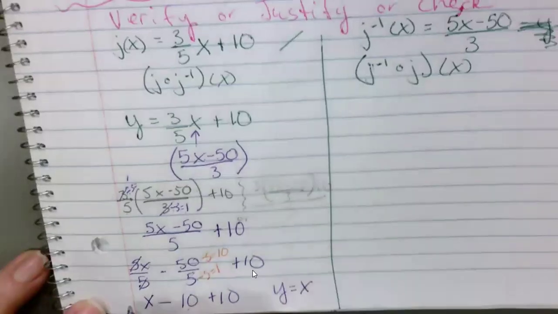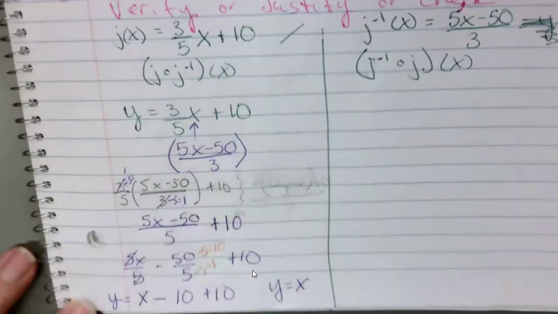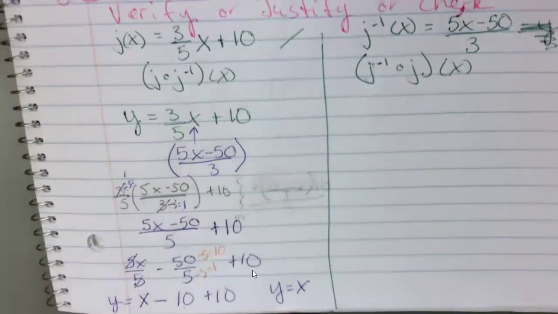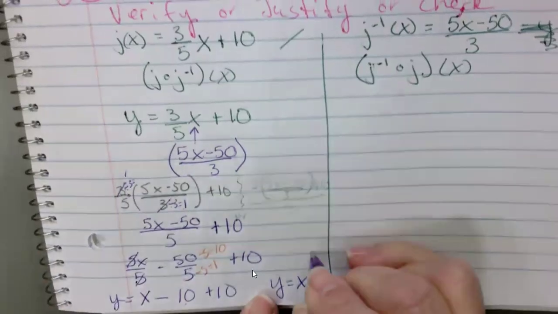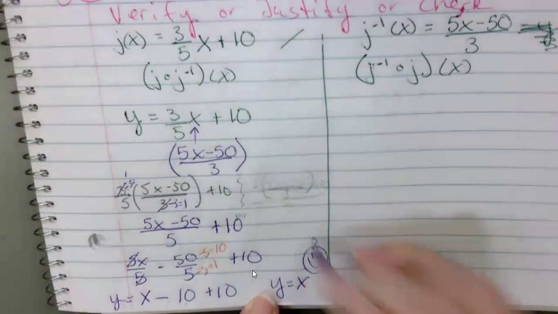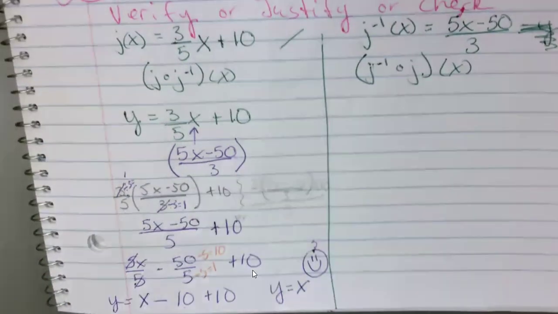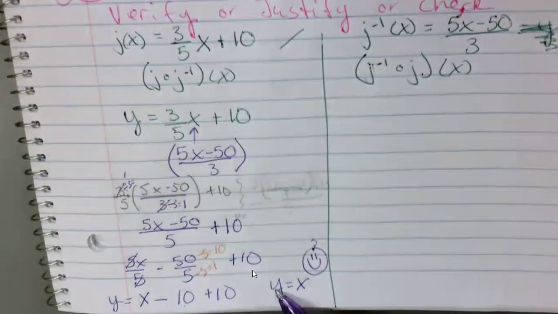Because remember out here, we've had a y the whole time, right? y equals x is actually correct for this answer. It means that when we plugged it in, we got the inverse. So if we plug in the domain, we get the range. If we plug in the range, we get the domain.